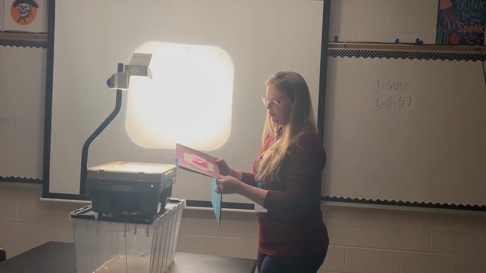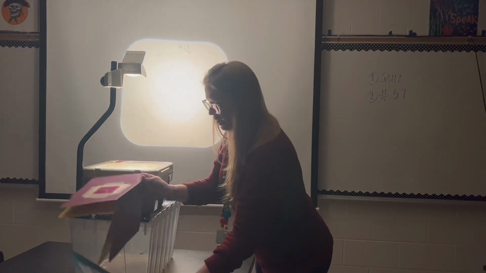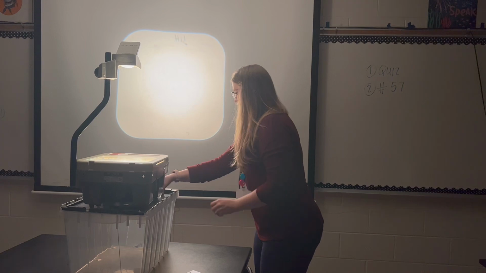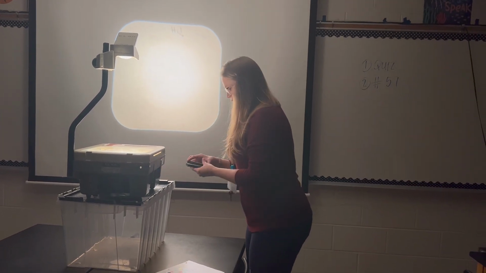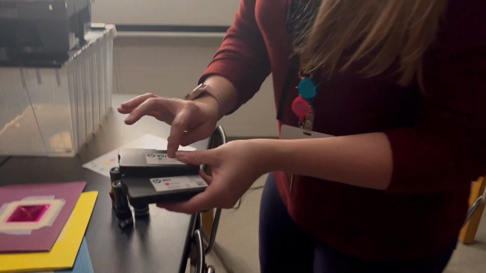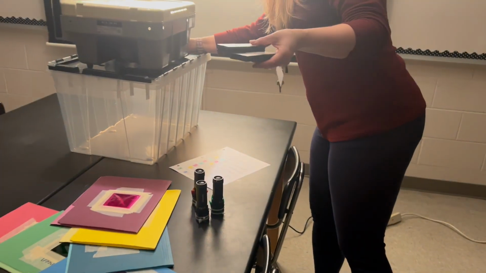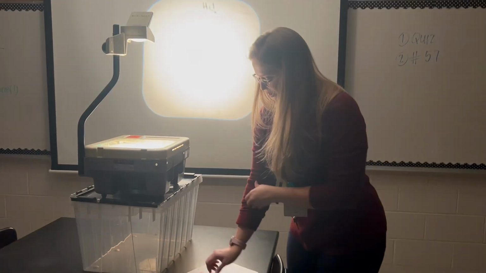Okay, this is how our printers work. So magenta, yellow, and cyan are our three printer cartridges. So here's magenta and cyan, you can see it. And then I've misplaced my yellow one, but it's in there somewhere. I don't know where it went, but you can look in your printer.